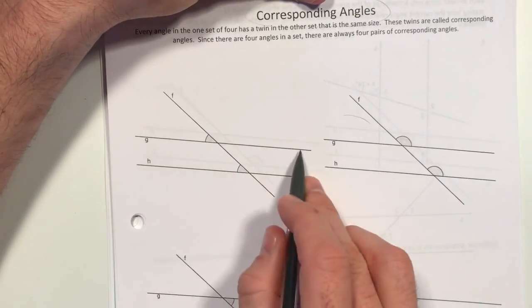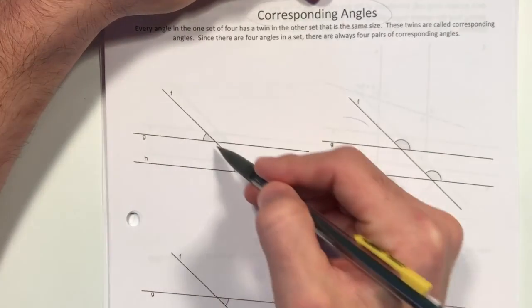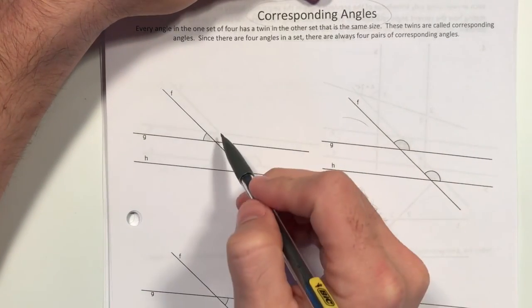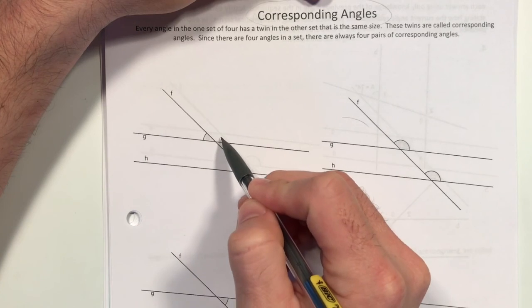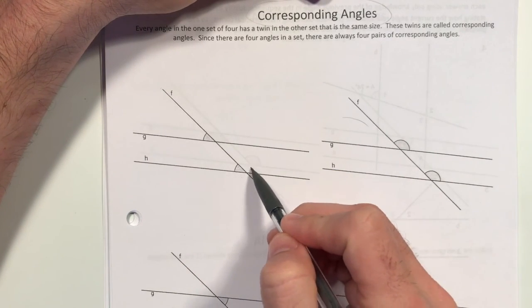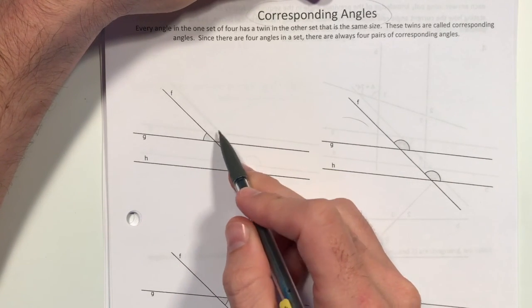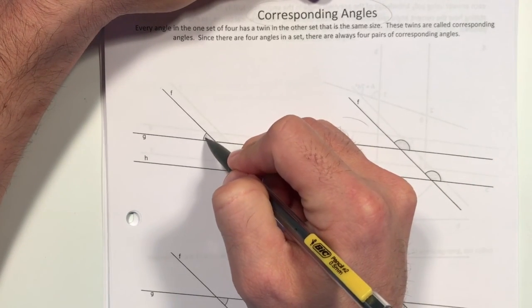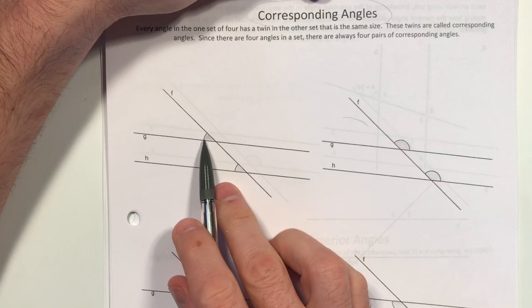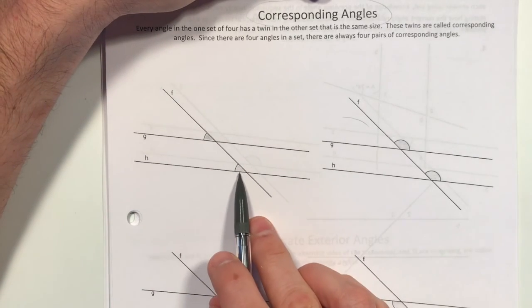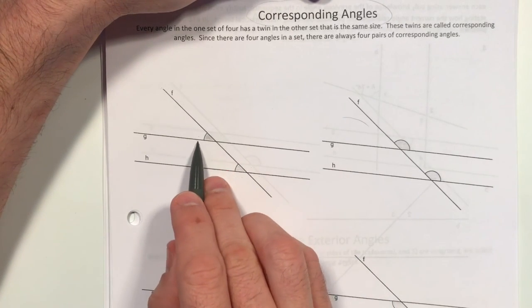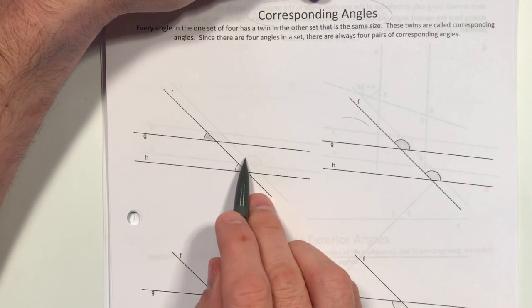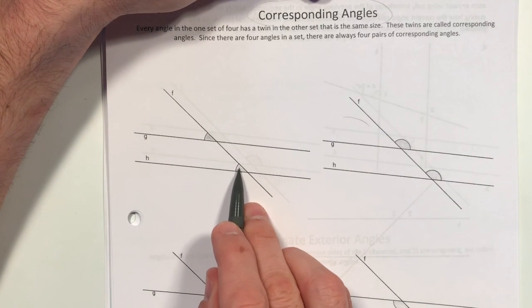So we've got parallel lines here, cut by a transversal. And remember, up here there are 4 angles, right? And down here there are 4 angles. But each one of these 4 has a partner down here. So in this case, we're looking at this angle here. The partner angle down in this set is this one. Look, this one's in the upper left corner, and down here in these angles, this one is in the upper left corner.